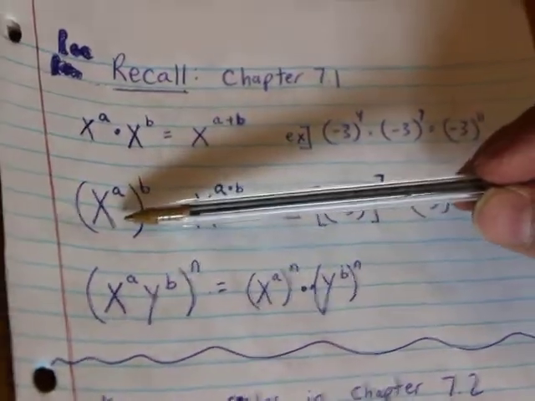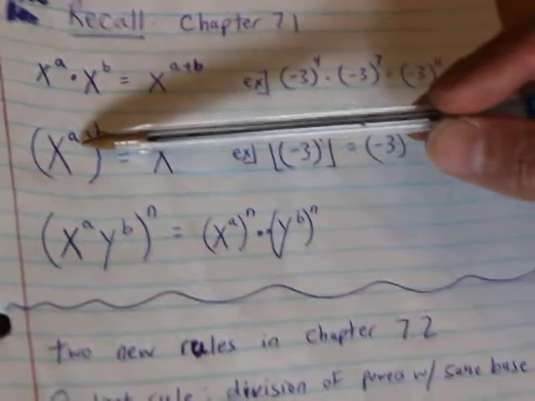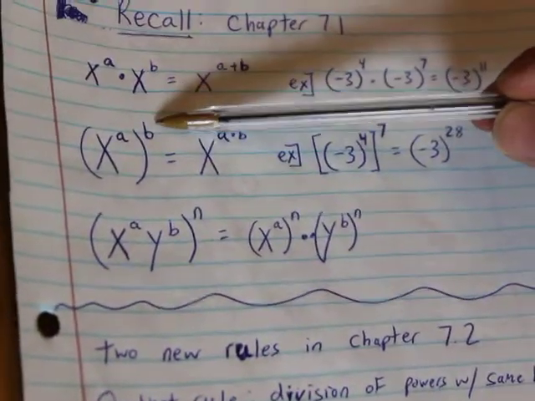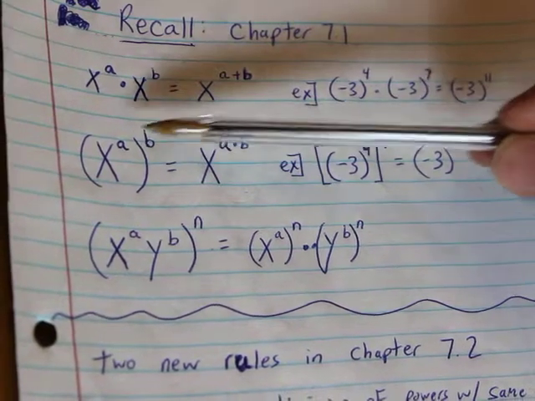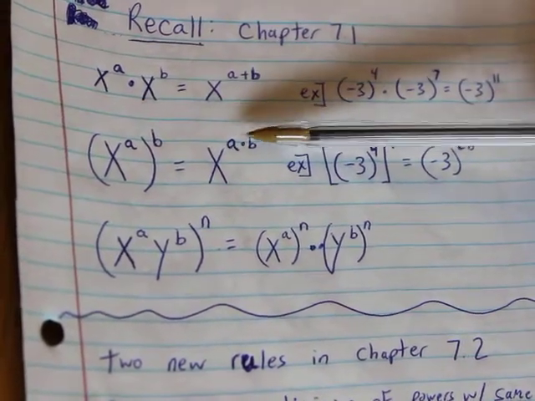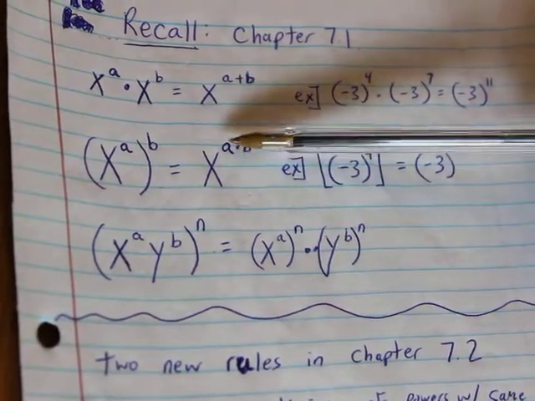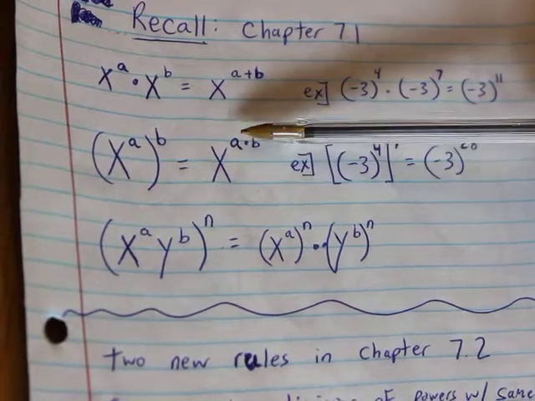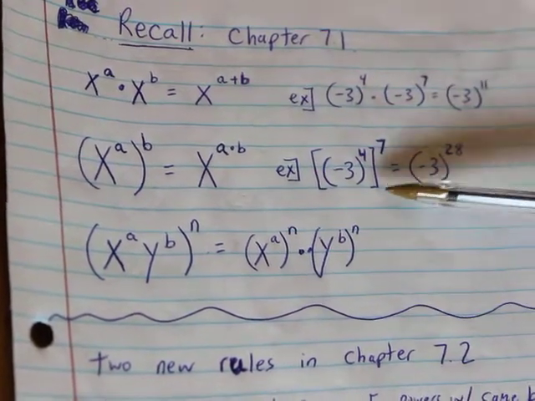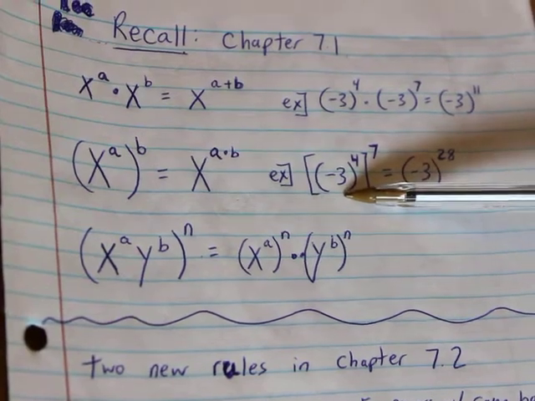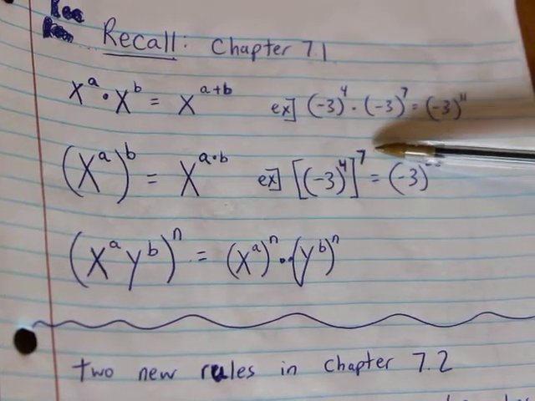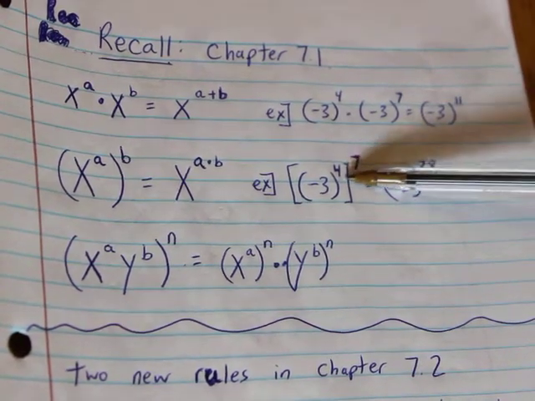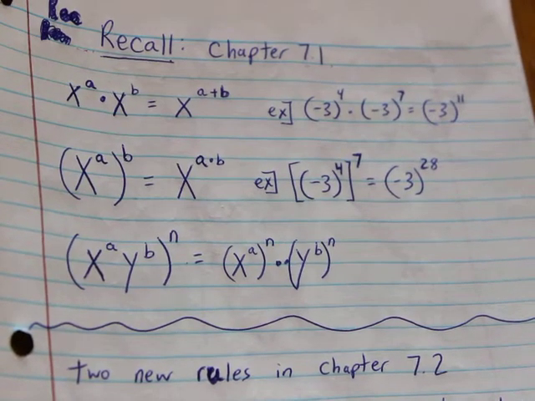is when you have a base raised to a power and that's being raised to a power. I call that power to a power. When you do that, you multiply the 2 powers together. So you would have x to the a times b. For example, if I had negative 3 to the 4th power and I'm raising that whole thing to the 7th power, that would be negative 3 to the 4 times 7, or 28.